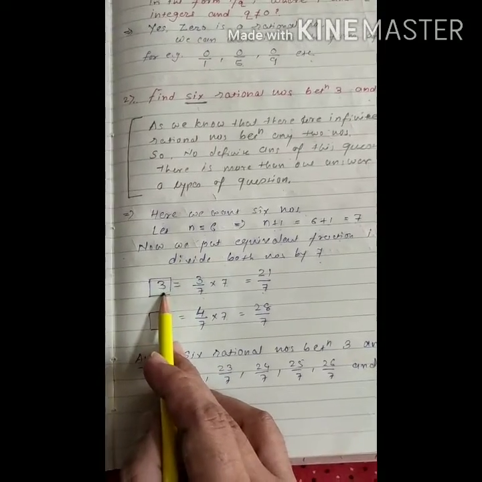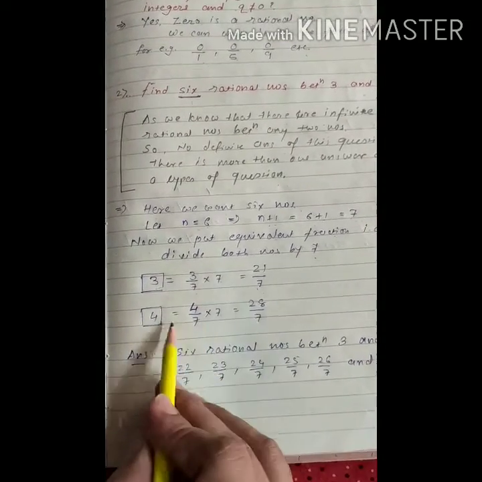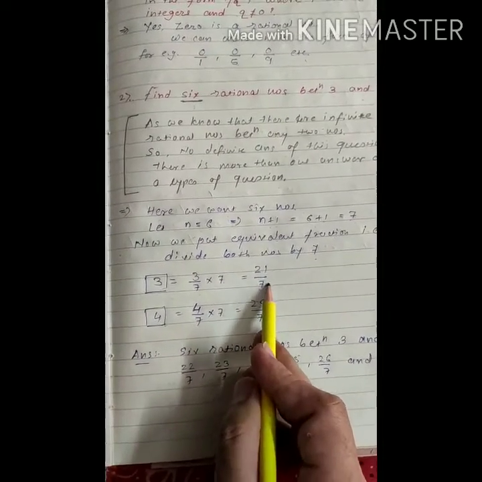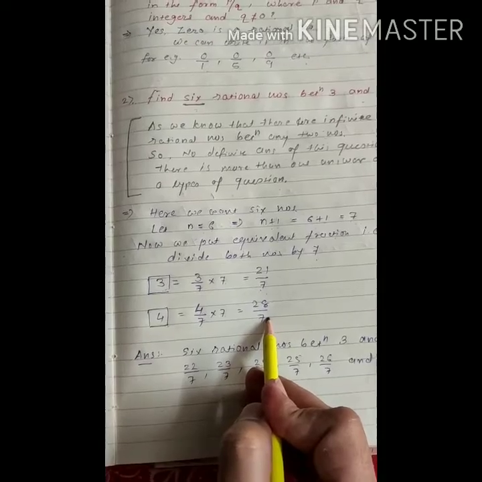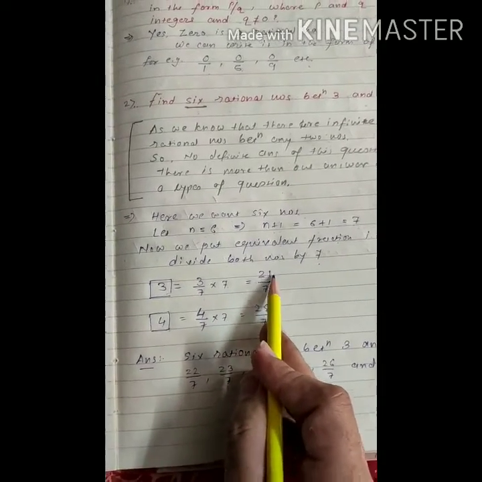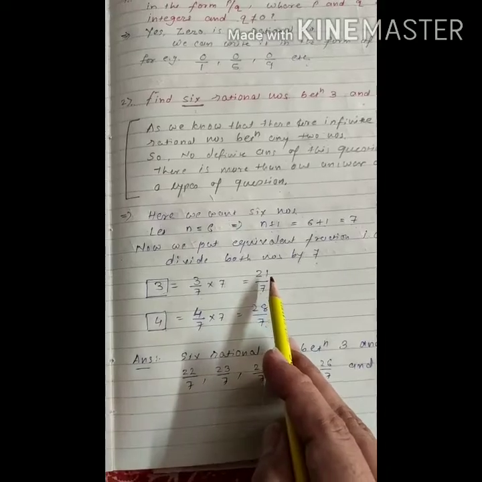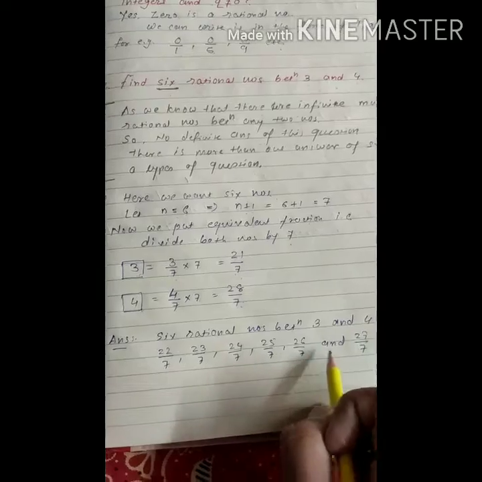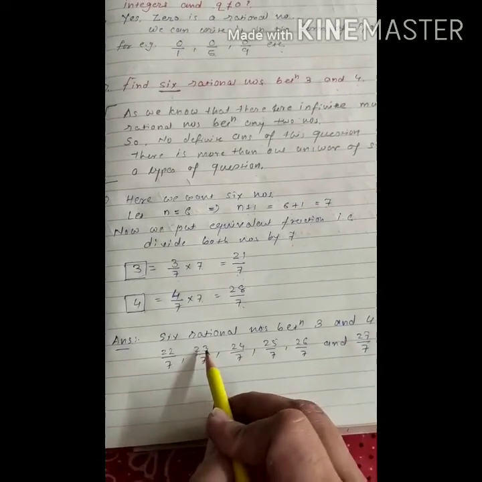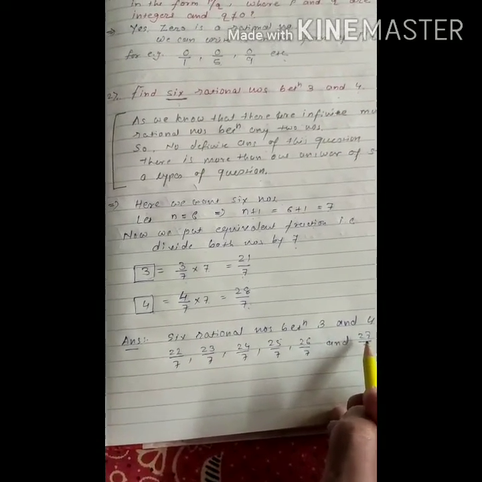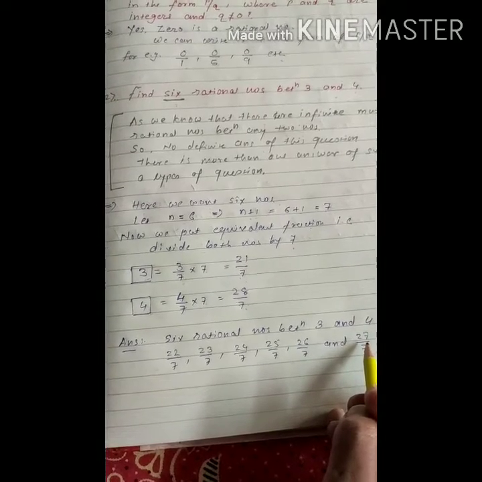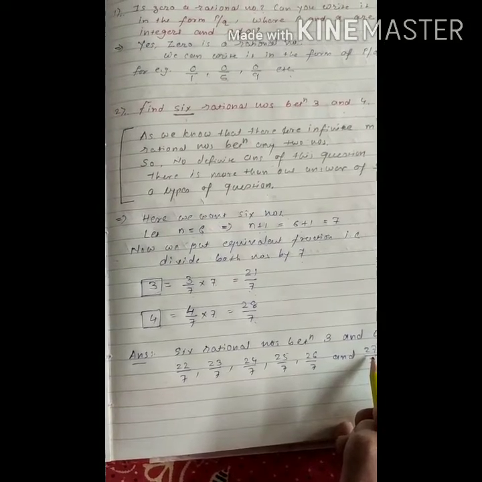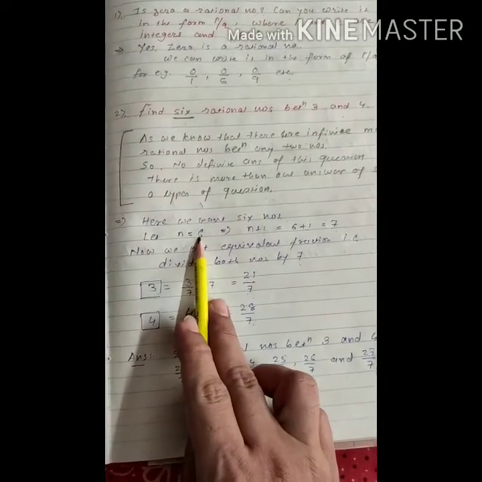In the same way, 3 we can write as 21 by 7 and 4 we can write as 28 upon 7. Now if you can observe, see here 7, 7 are equal, denominators are equal. So simply whatever is between these two numbers: 22 by 7, 23 by 7, 24 by 7, 25 by 7, 26 by 7 and 27 by 7. See, 1, 2, 3, 4, 5 and 6. So we can easily find 6 numbers between these two. Right now? Understand, students?